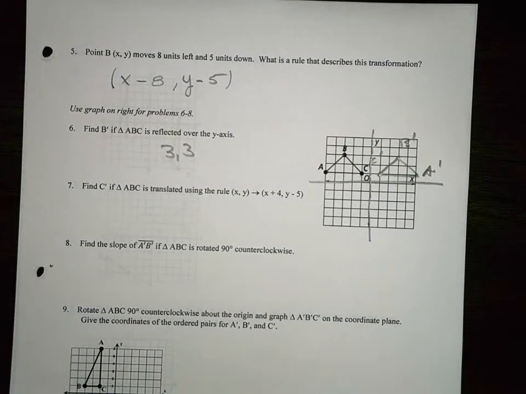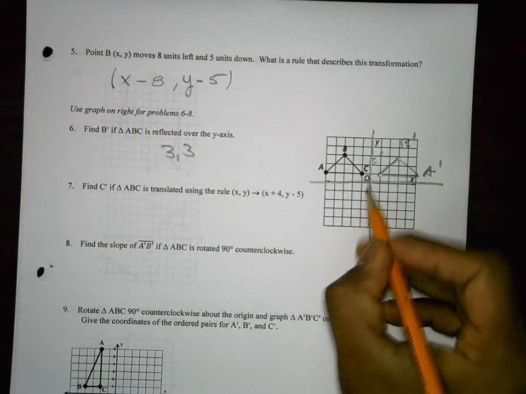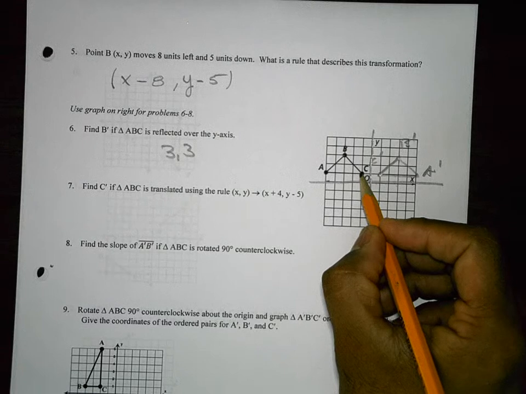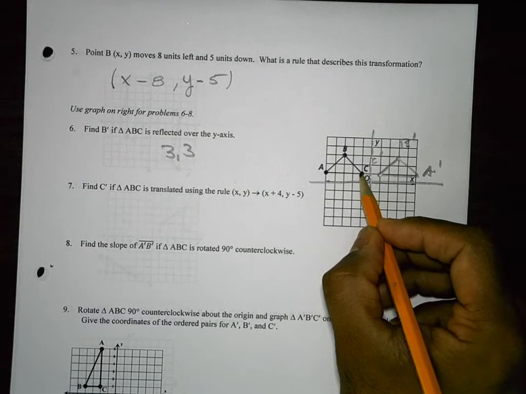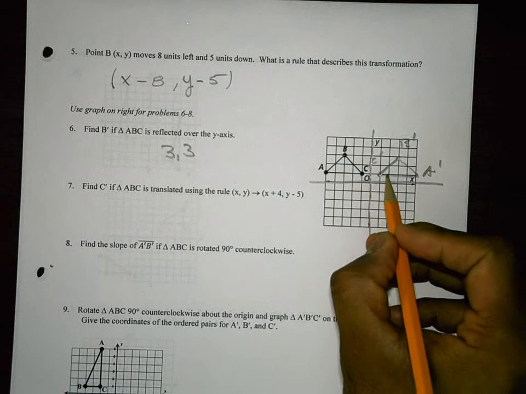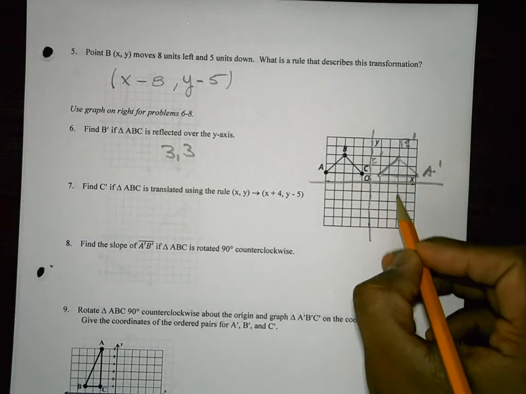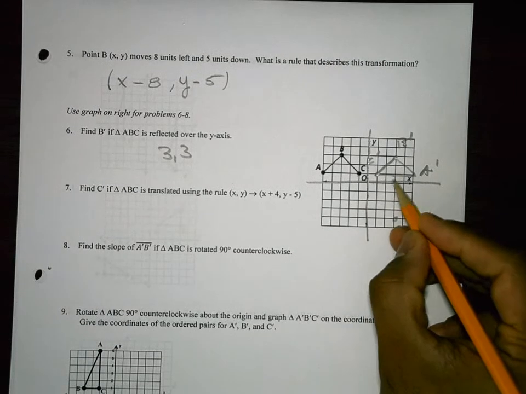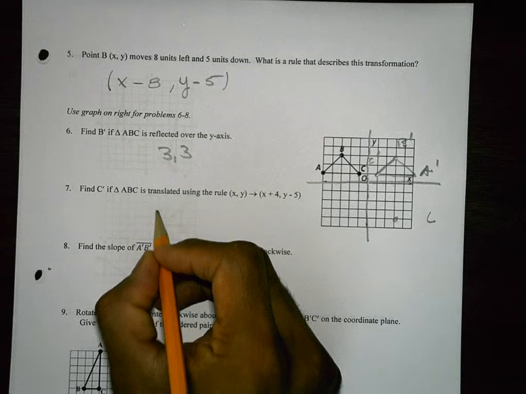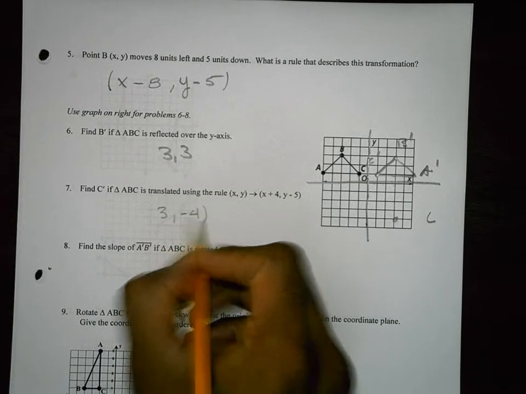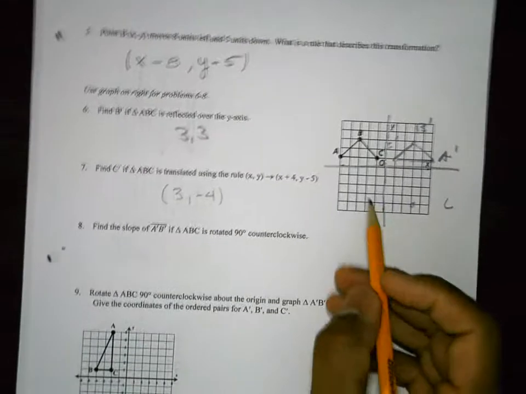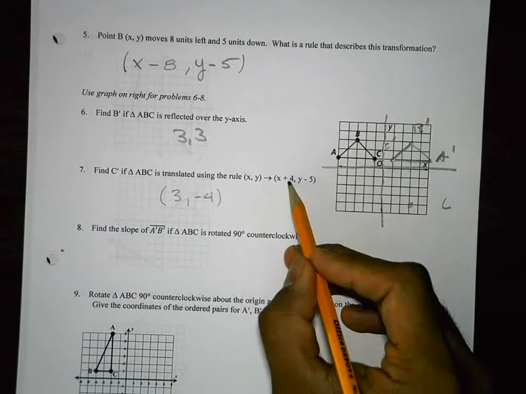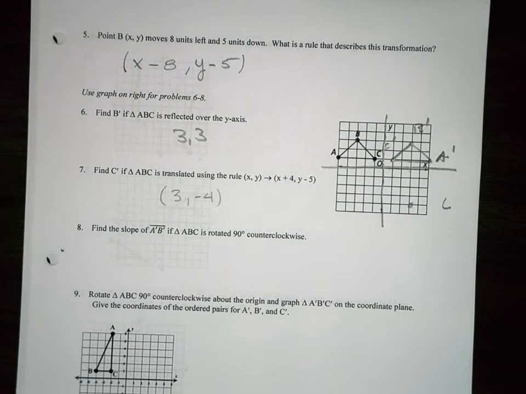Find C prime if ABC is translated using the rule x plus 4, y minus 5. So here's C right here. They are going to use the transformation x plus 4. So 1, 2, 3, 4. That's to the right, and then down 5. 1, 2, 3, 4, and 5. And so C prime would be down here. And if I wanted to, I could have taken the original C point, negative 1, 1, and added 4, subtracted 5.